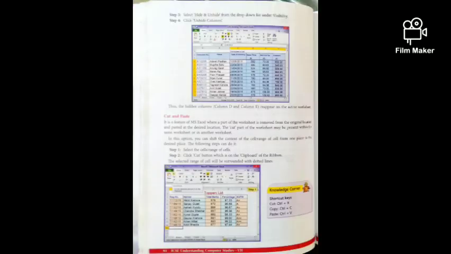With the help of these features, we can remove a part of the worksheet from one location to another location. Just a part of a worksheet we can remove from one location and paste in another location. And this option is called cut and paste.